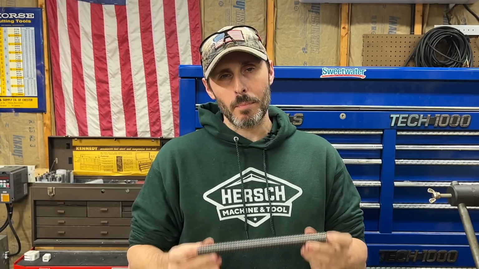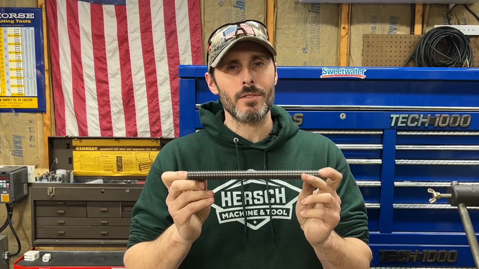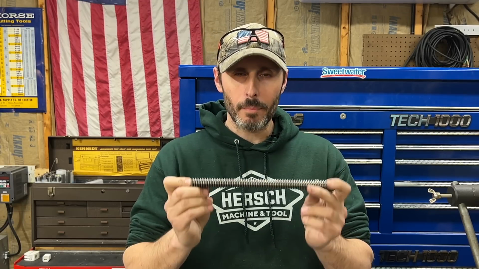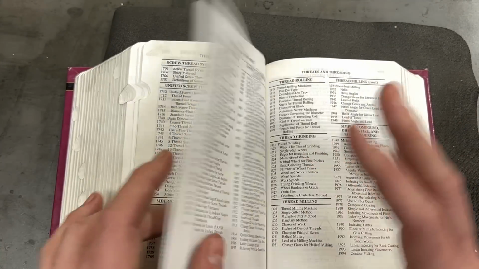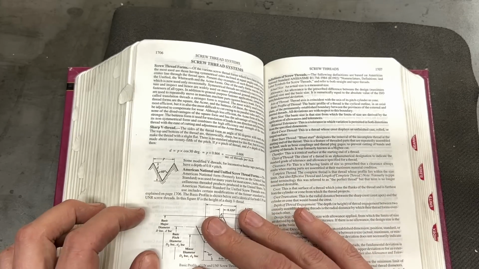So, before we head over to the lathe and start cutting threads, let's see if we can't really enrage the comment section and break down exactly what it is that we're trying to make in very simple and hobby-friendly terms. Now, if you look up threading in the Machinery's Handbook, you're going to find a lot of information.